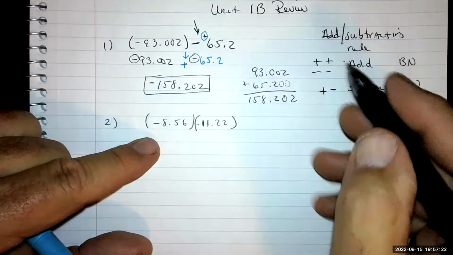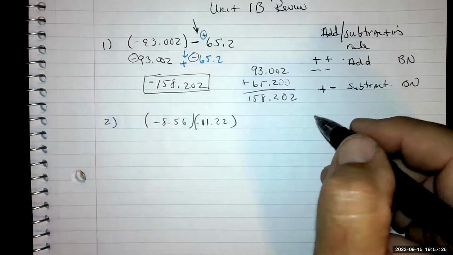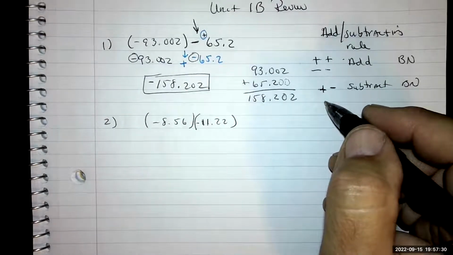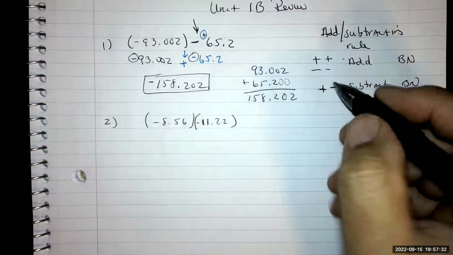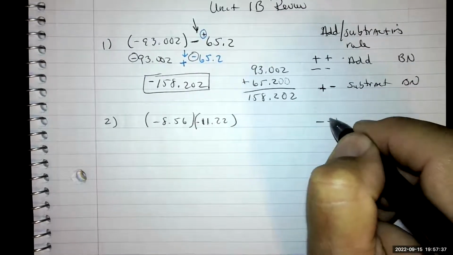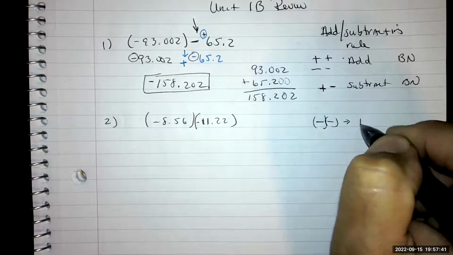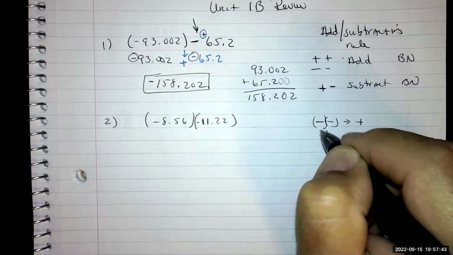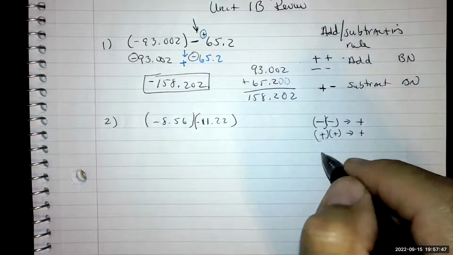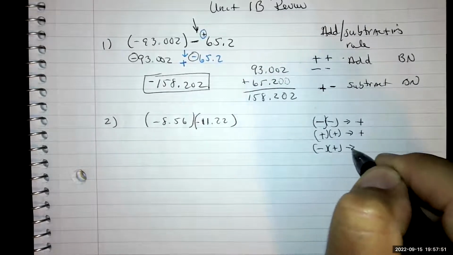All right, so we have multiplying. Multiplying is a little different. When we talk about multiplying, we have a different set of rules. When we have two negatives, I'm going to put the parentheses here because that's what means multiply. It turns the sign into a positive. If I have two positives when I multiply, it's still a positive. However, if I have only one negative, then my answer is a negative.